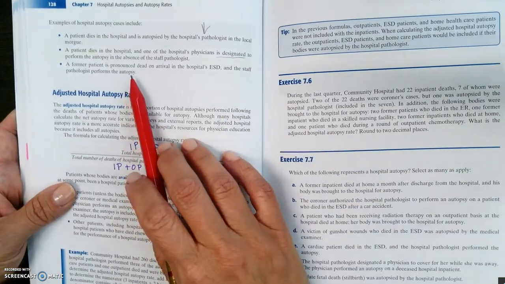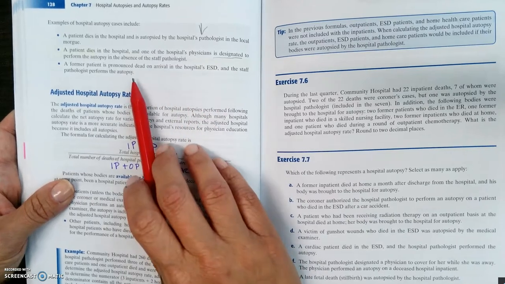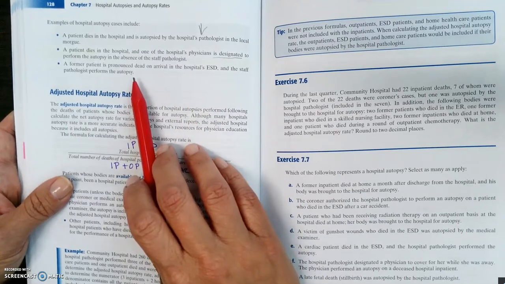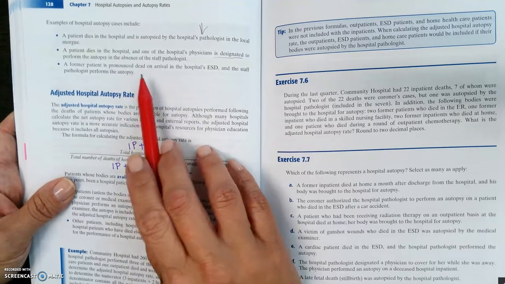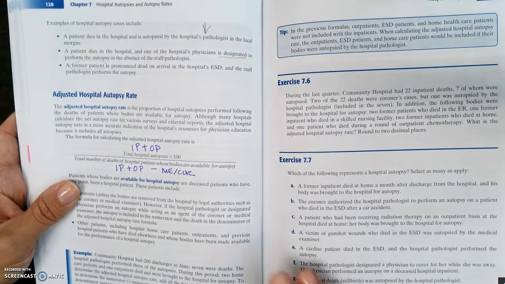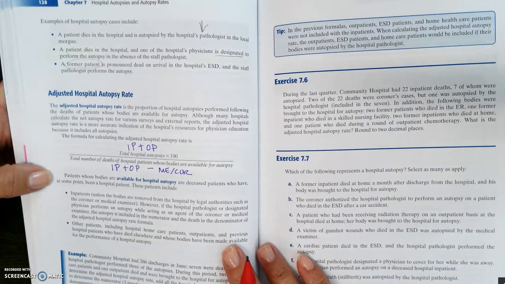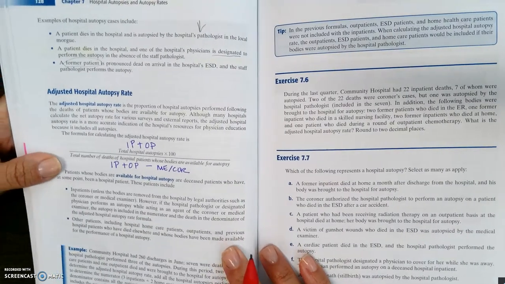The next bullet says a former patient is pronounced dead on arrival in the hospital's ED and the staff pathologist performs the autopsy. So why does that count? Because it's a former patient. So that's why we're counting that guy, and our staff pathologist is performing the autopsy, so we can count them.